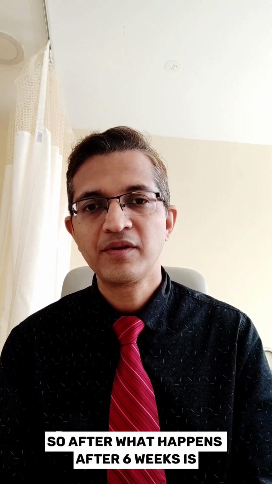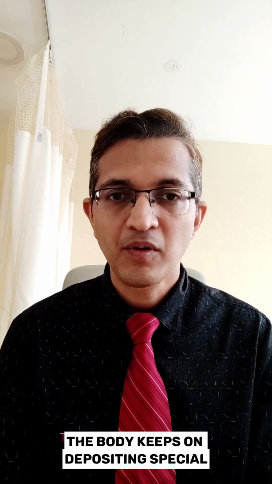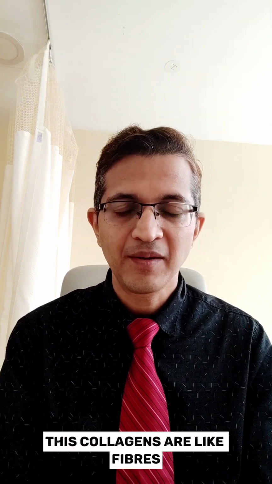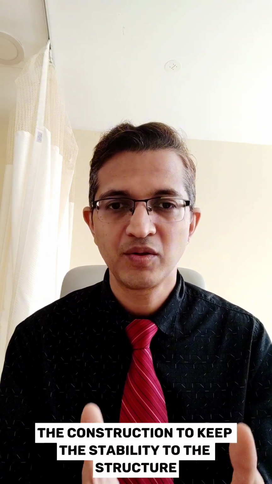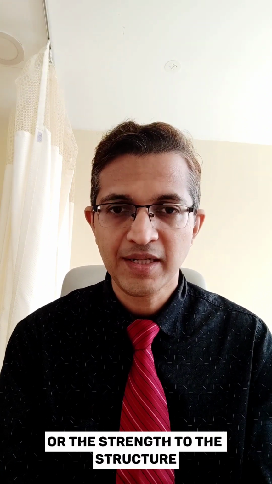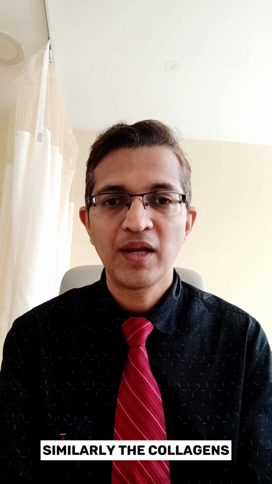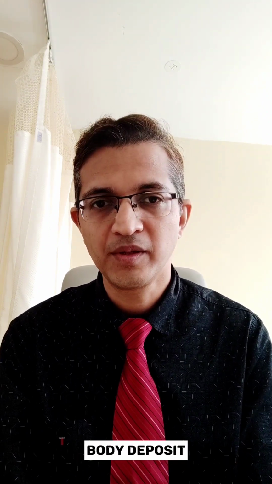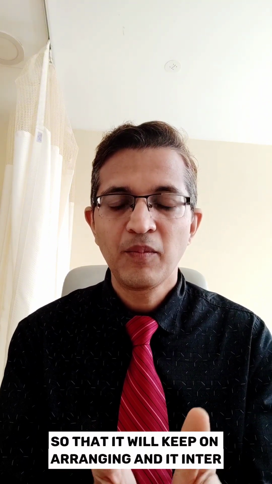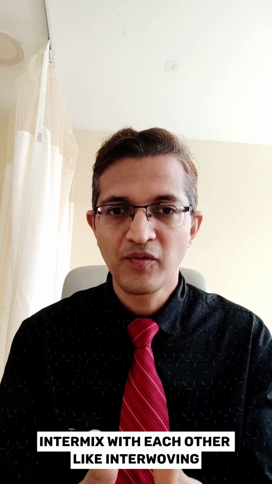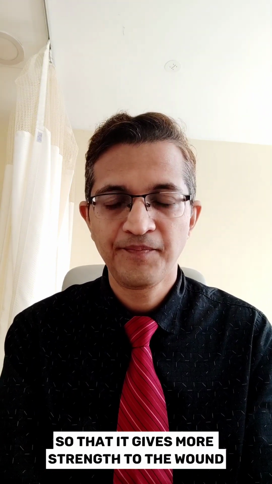After 6 weeks, the body keeps on depositing a special substance called collagen. These collagens are like fibers, like the iron or steel rods we put in a construction to give stability and strength to the structure. Similarly, the body deposits collagen fibers. These collagen fibers keep arranging and intermix with each other, like interweaving, so that it gives more strength to the wound.